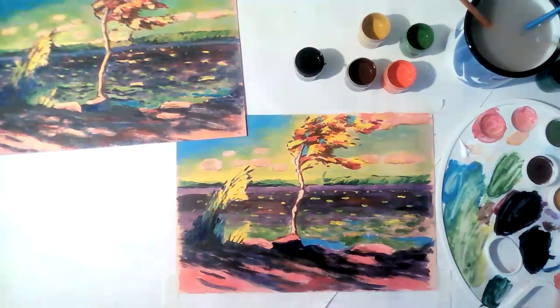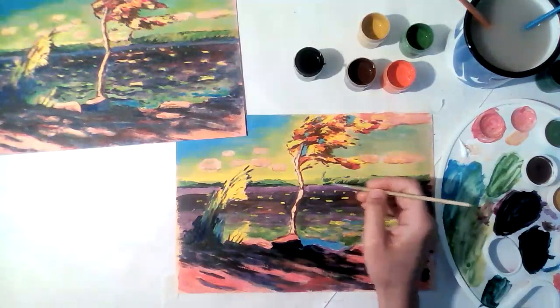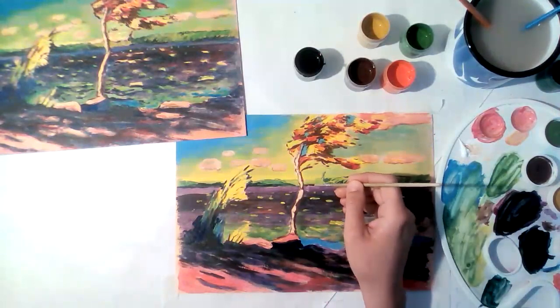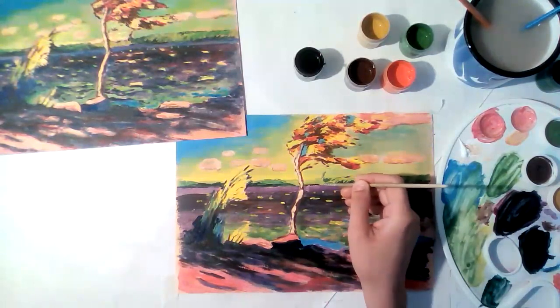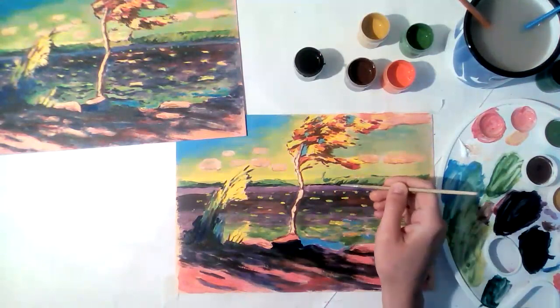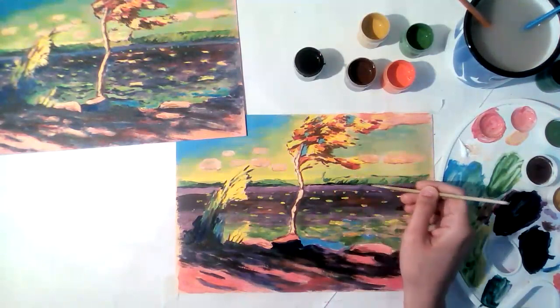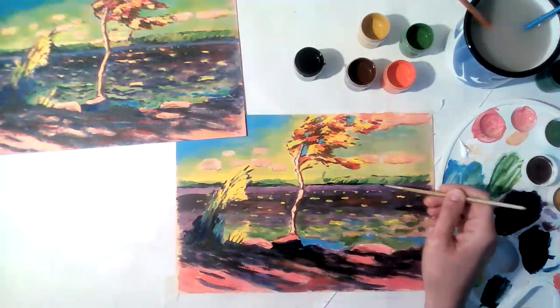And then maybe I can also take the thin brush and go again with a little line here at the bottom of those bushes on the horizon. But if you feel this one is already too dark, it's good.